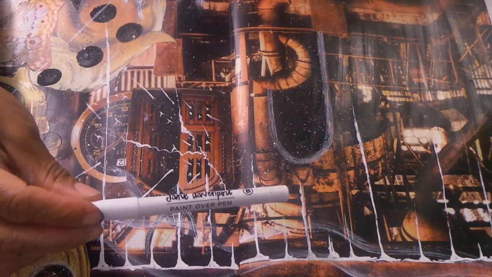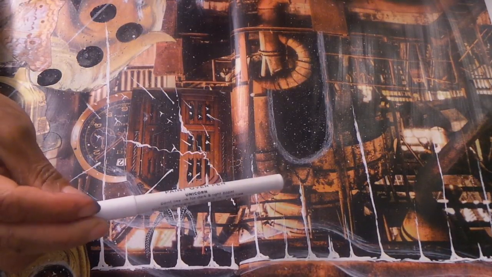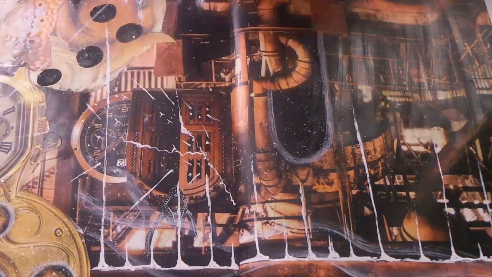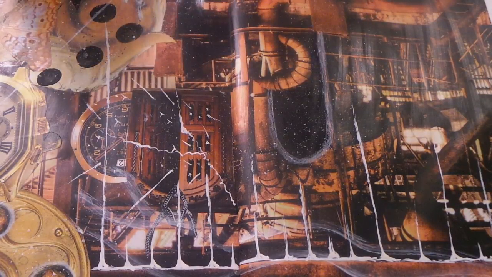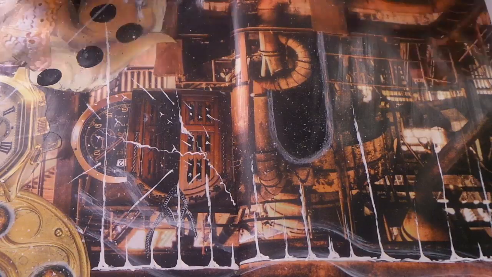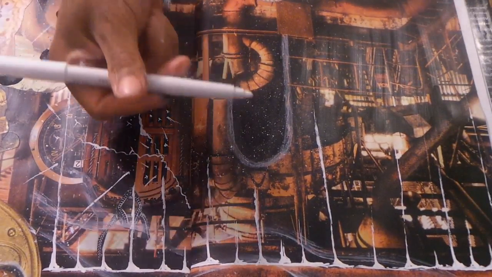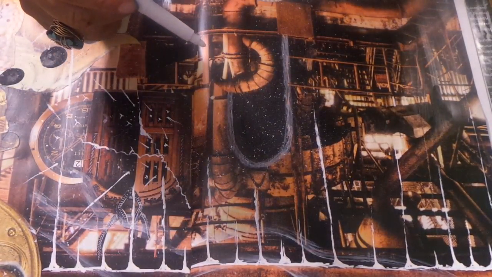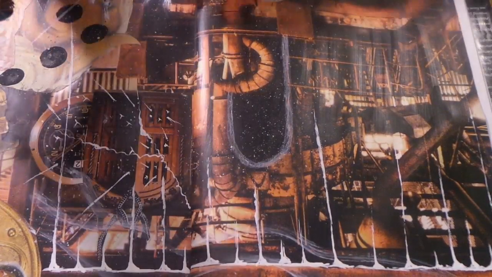I'm loving Jane Davenport's white markers. They're supposed to go right over paint, and they don't ever seem to get ruined. They're the best ones. They can go right over paint, and the paint can be dry, but it doesn't have to be super dry, and this thing doesn't get ruined. She really, really created her pens to go over paint.